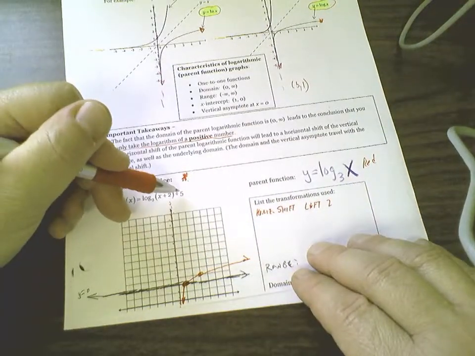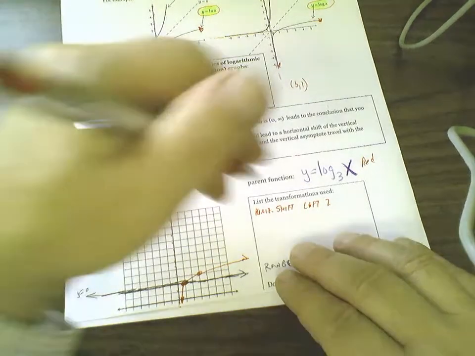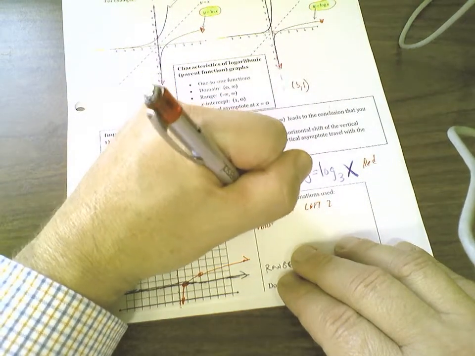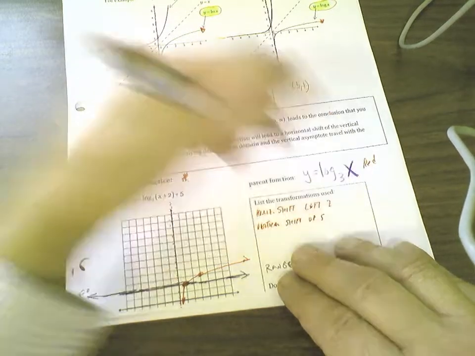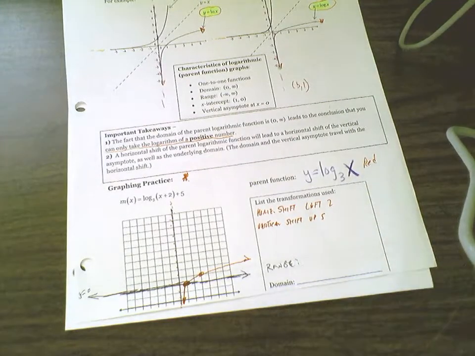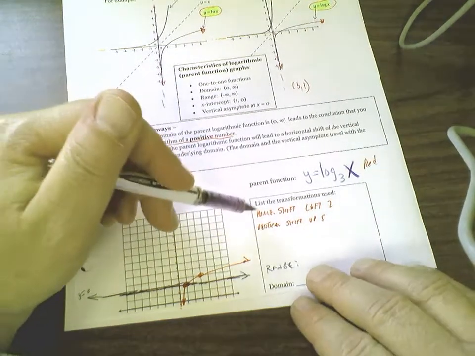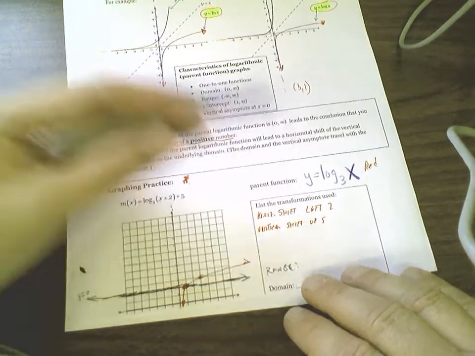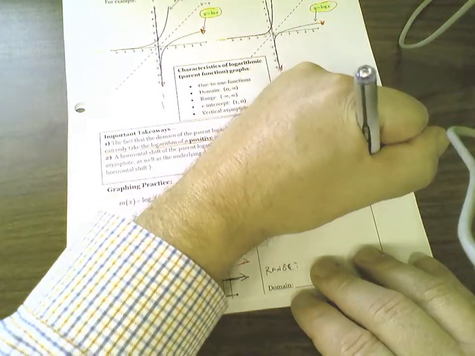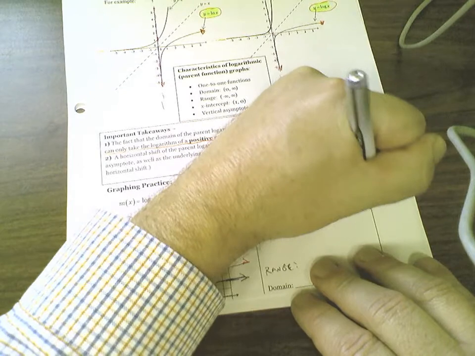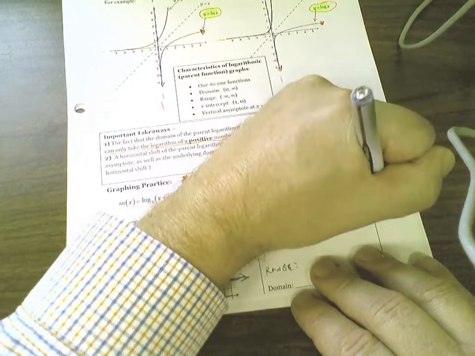And the plus 5 outside, after I do all the logarithm work, that's a vertical shift up 5. Now, what's important to note? We talked about how the vertical asymptote follows the horizontal shift. So my vertical asymptote must shift left 2.